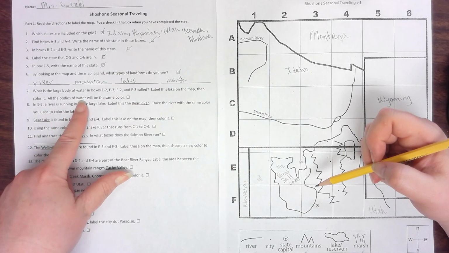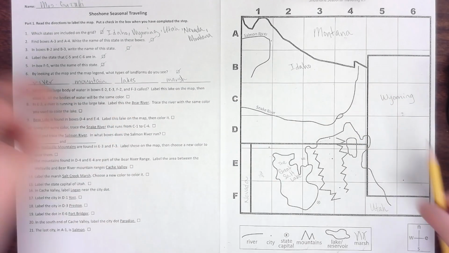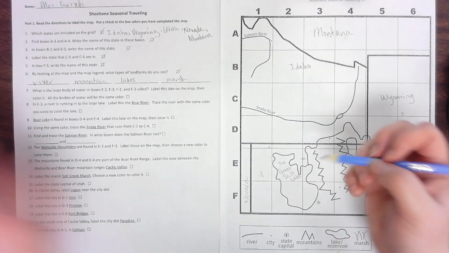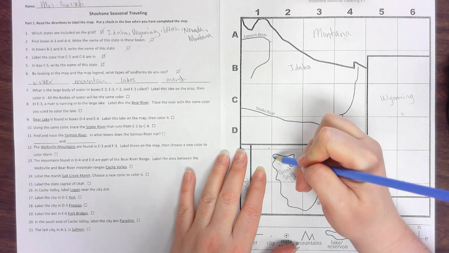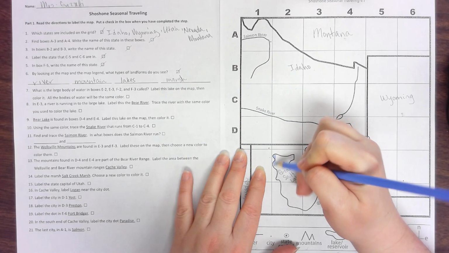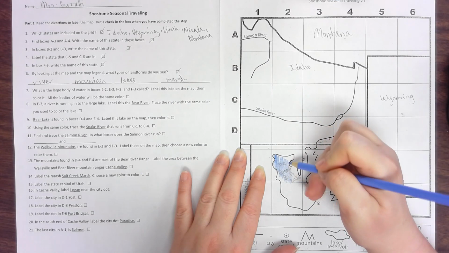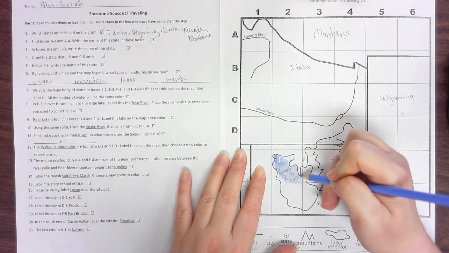All the bodies of water will be the same color. So just like any other map, I'm going to choose blue. So I'm going to get my blue colored pencil out. And today we're going to use this color blue. And I'm going to color in the map. Sorry, not color in the map, color in the water.